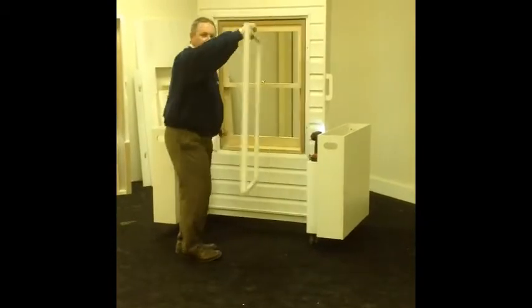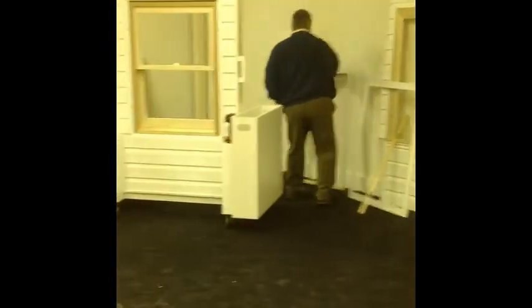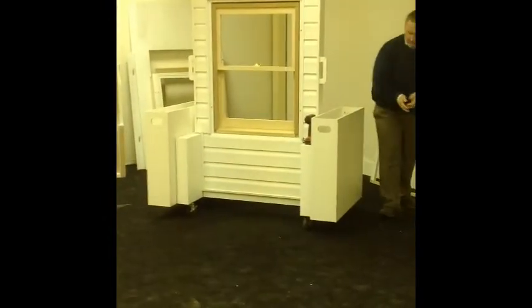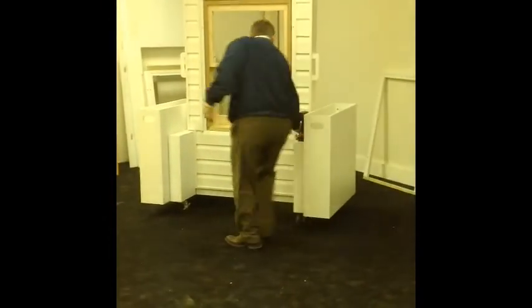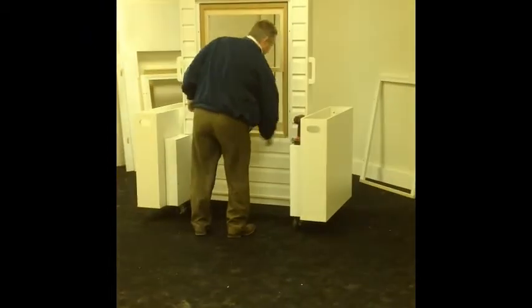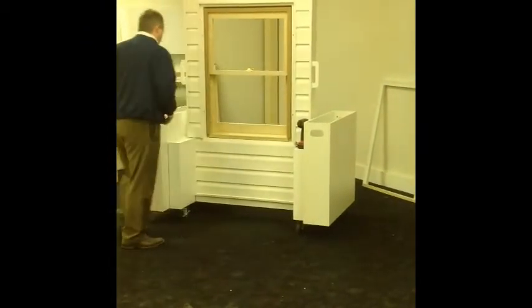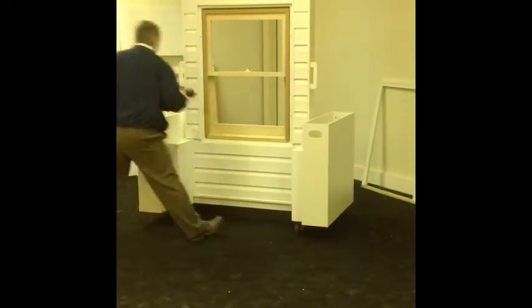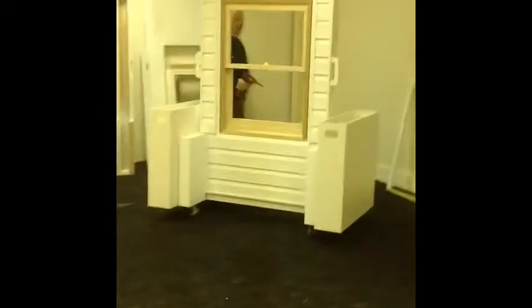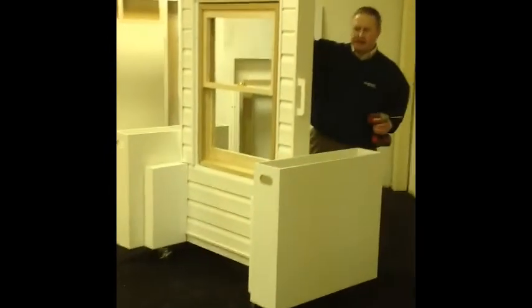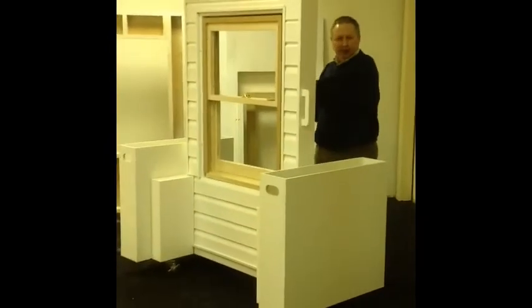This trim comes right off. See how easy that is? Okay, so now we have the exterior trim off. We need to take the window out. So we need to take the interior casing back off, right? So we just took the brick mold off. Now we've got to take the interior casing off in order to get this window out.